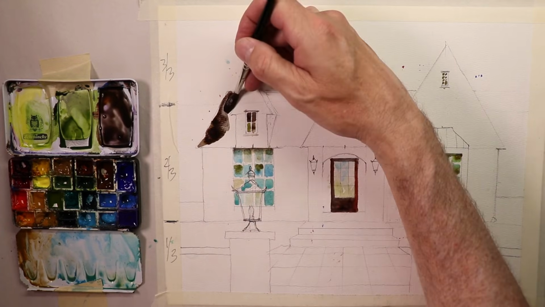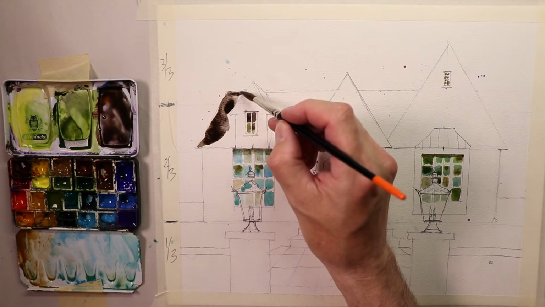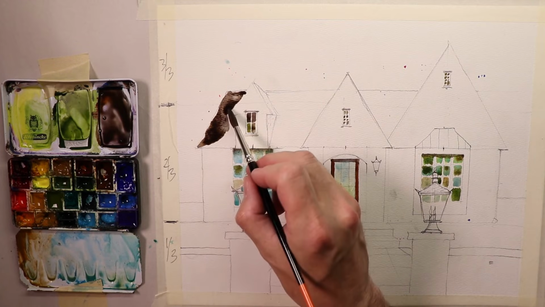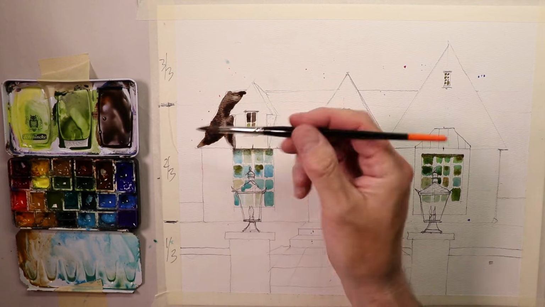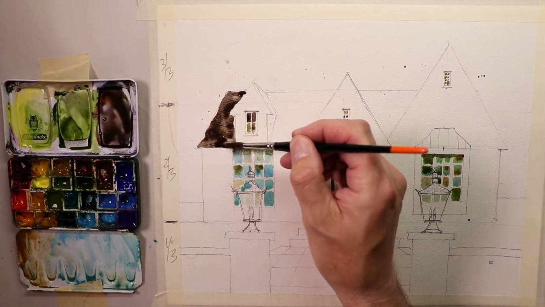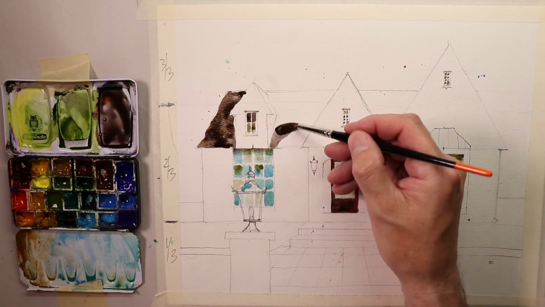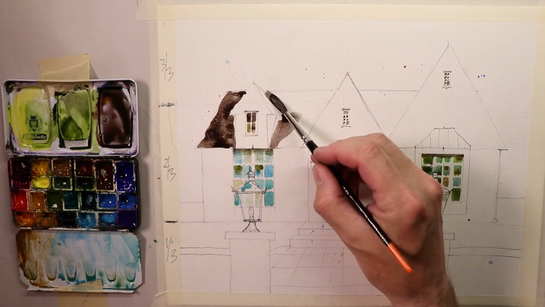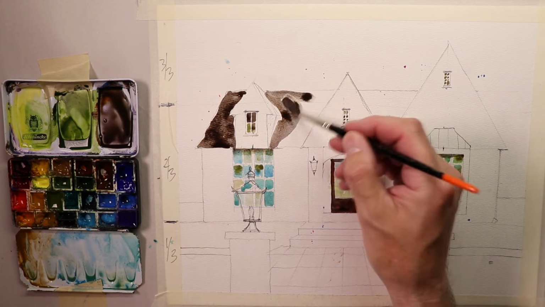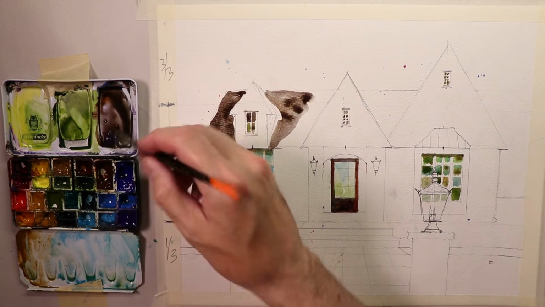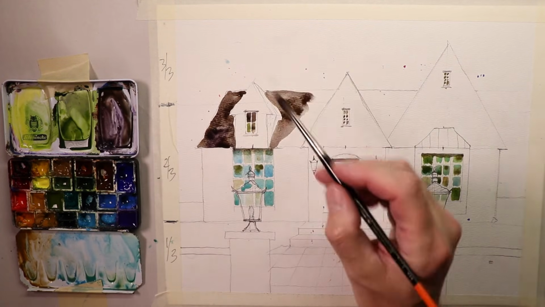This is going to dry lighter, everybody. Looks pretty dark now when I'm putting it on, but it will dry lighter. And I'm just going to go like this and start blocking in the roof colors. Okay, I'm going to add some purple to it.